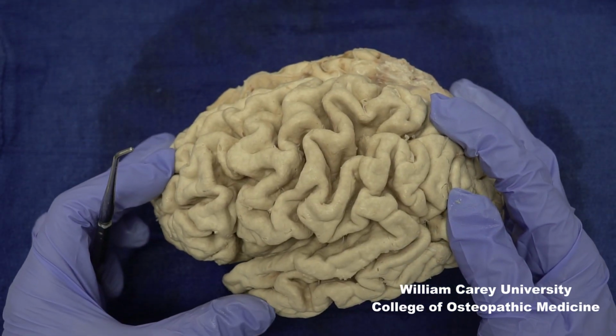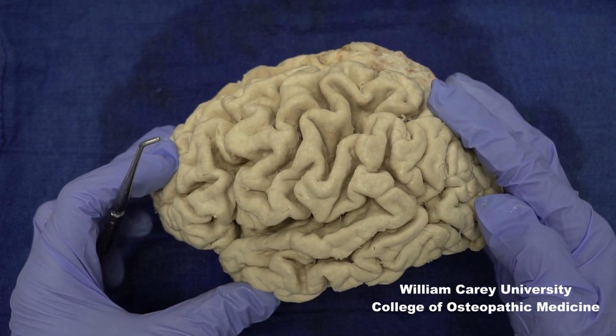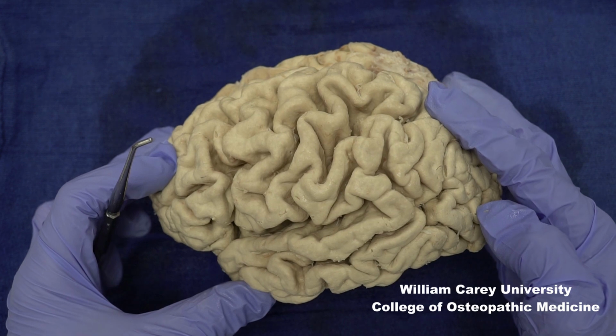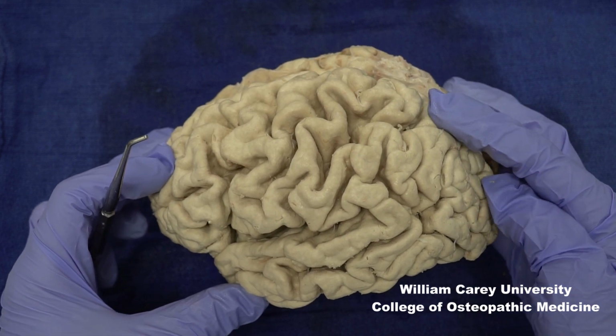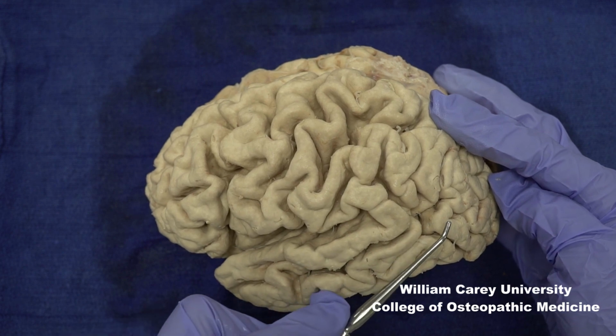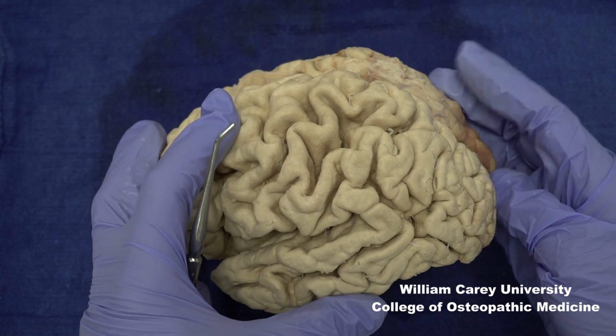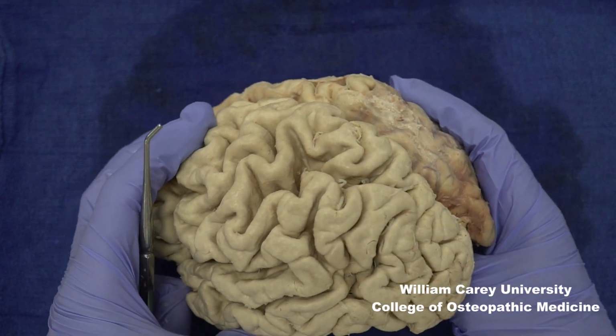Now from the lateral surface of the brain, we are moving posteriorly and medially into the occipital lobe to find the primary visual area of the cortex.